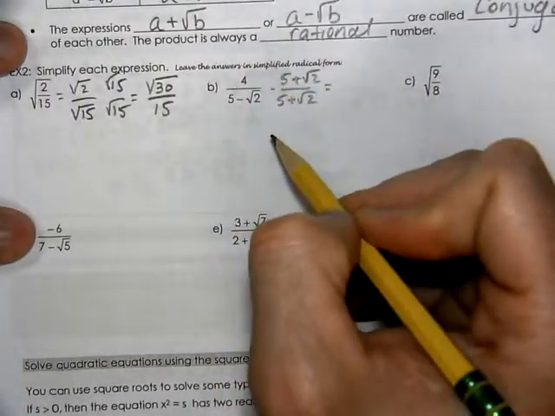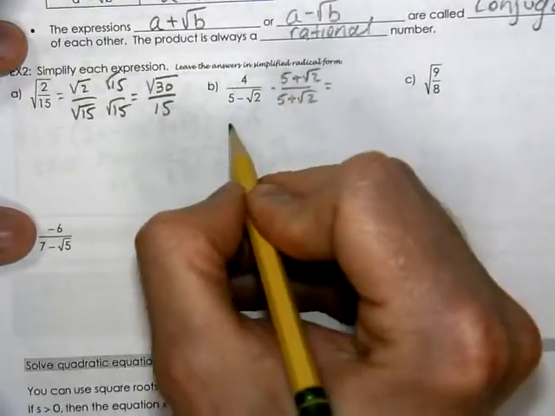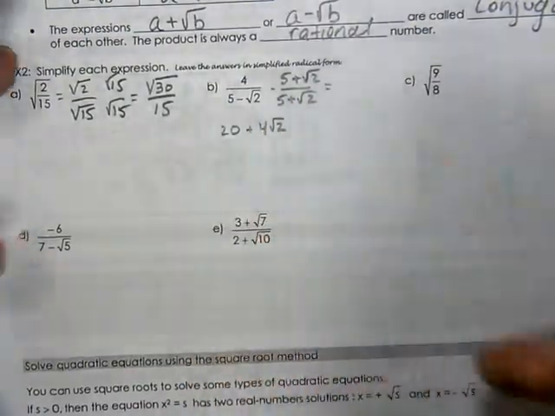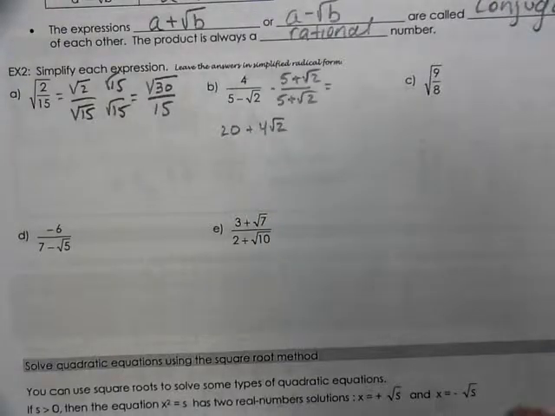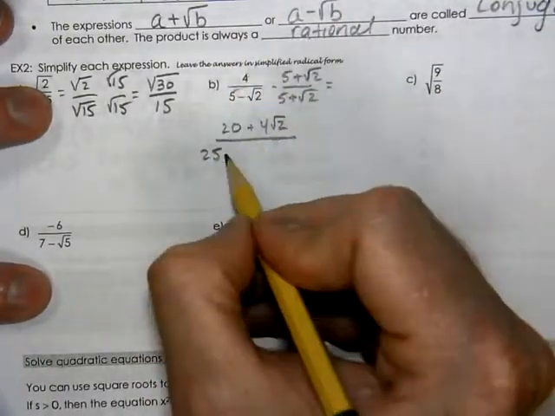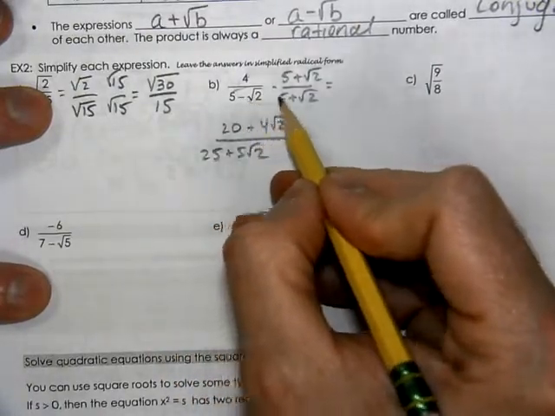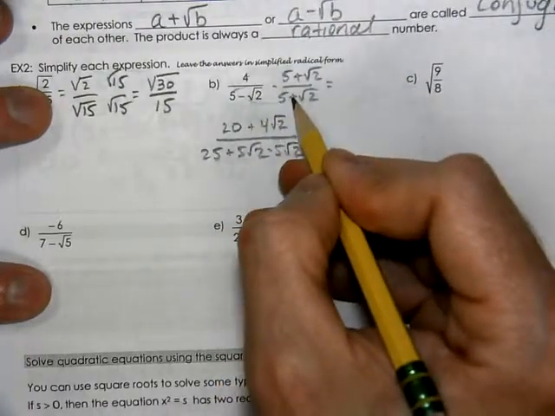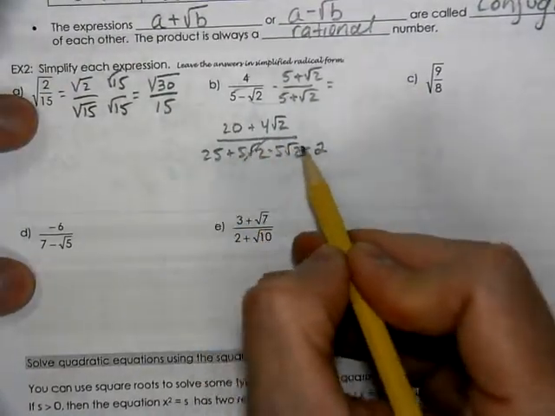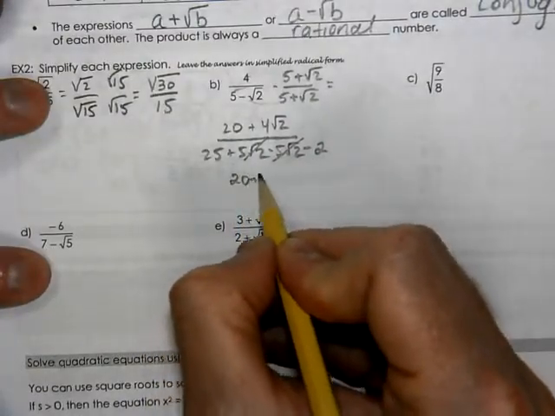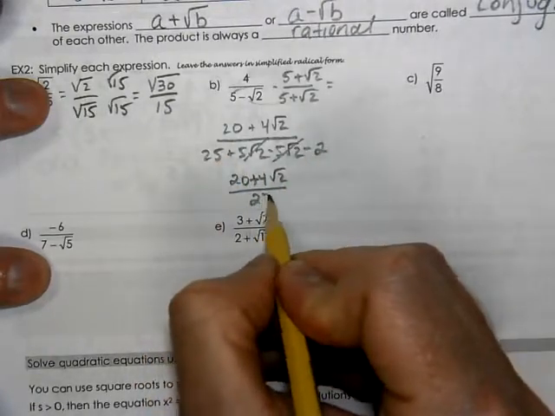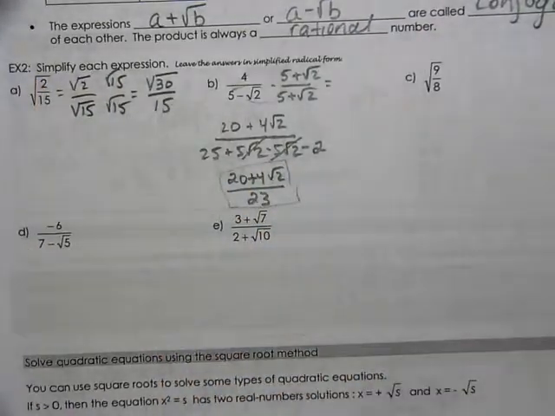Now, when you distribute through, we're going to get 4 times 5, which is 20. 4 times square root of 2, which is 4 square root 2. You don't say 4 times 2 is 8. You say 4 times the square root of 2. Here, 5 times 5 is 25. 5 times the square root of 2. Negative square root of 2 times 5. Negative times a positive is a negative. Root 2 times root 2 is 2. The 5 root 2's cross out, and you're left with 20 plus 4 root 2 over 25 minus 2, which is 23. That cannot be simplified anymore.